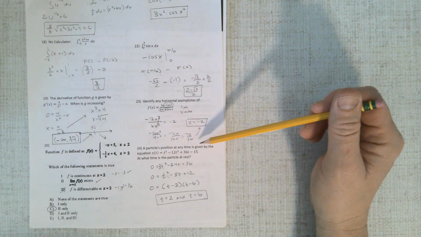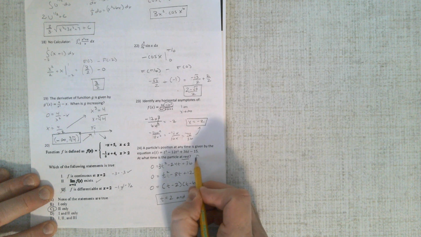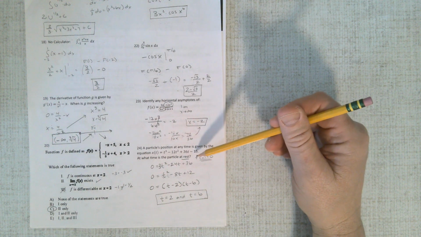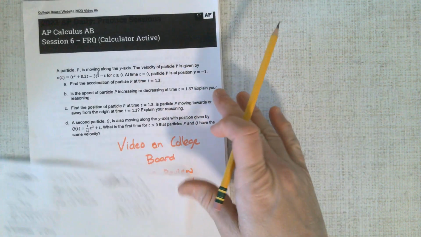A particle's position is given by this equation. When is it at rest? Well, that means when the derivative is 0, when there's no movement. That's what derivatives are. They are movement. There's no movement in this at 2 and 6.